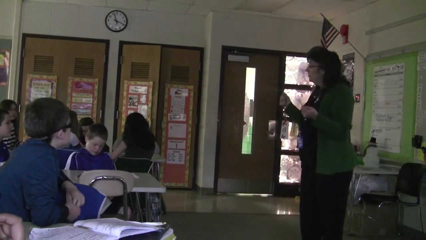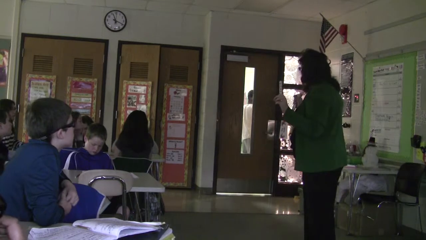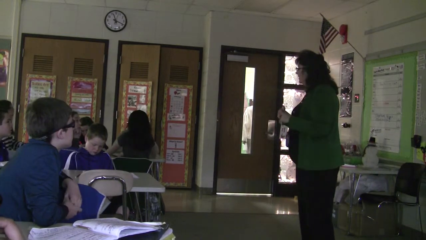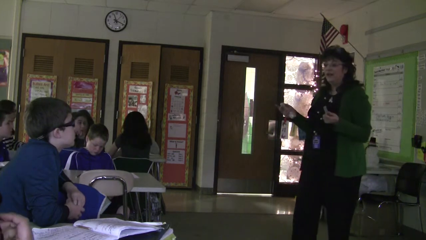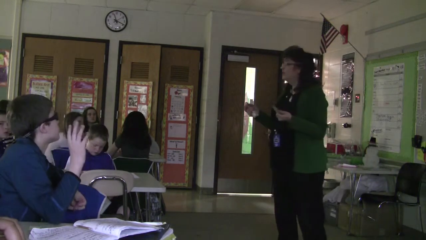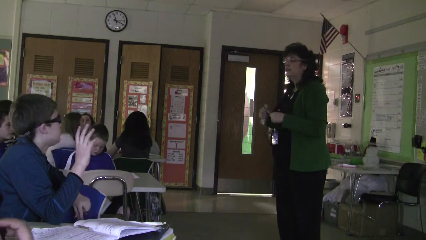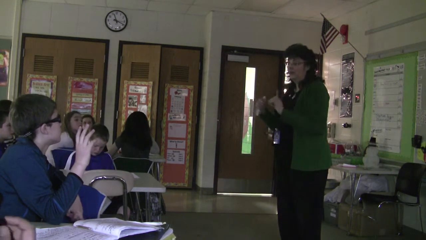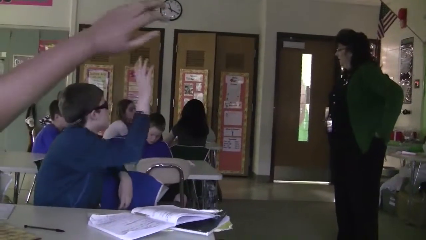Anybody have an answer to his question? Like if we use red wire, which is a bigger gauge than smaller wire, would it make a difference? What do you think? What would you predict? Because we could test that out, couldn't we? We could actually test that. If we use red wire, which is thicker wire, bigger gauge, what do you think would happen?